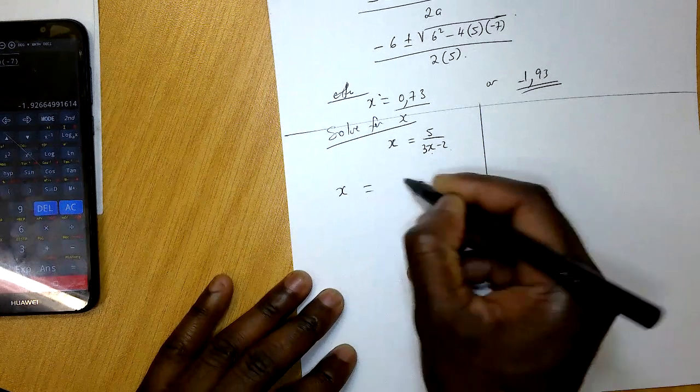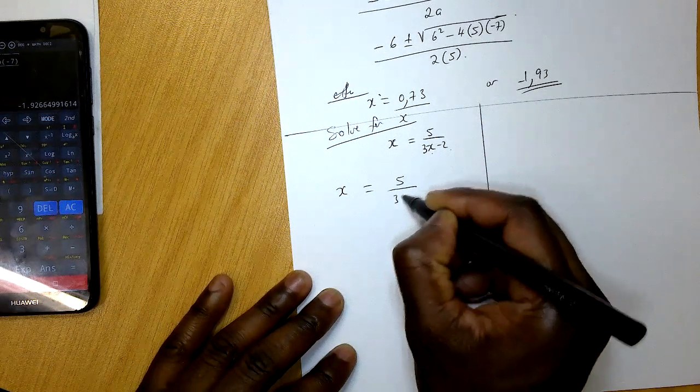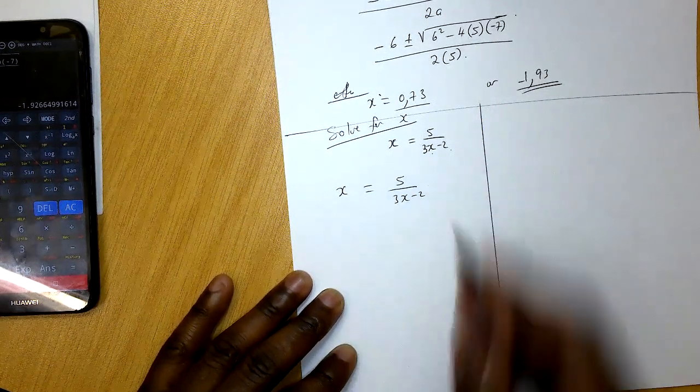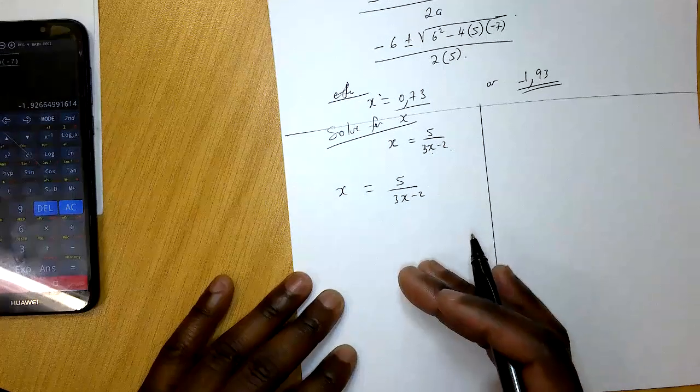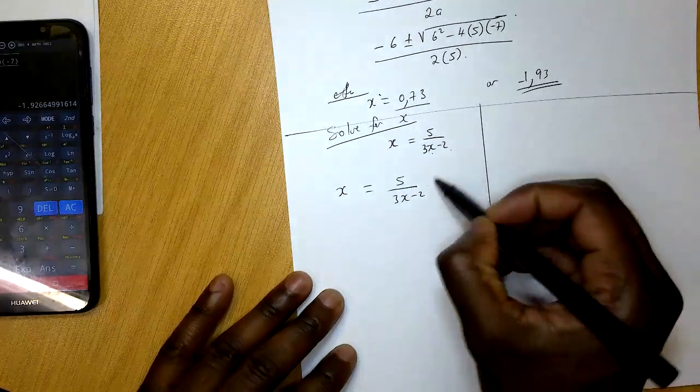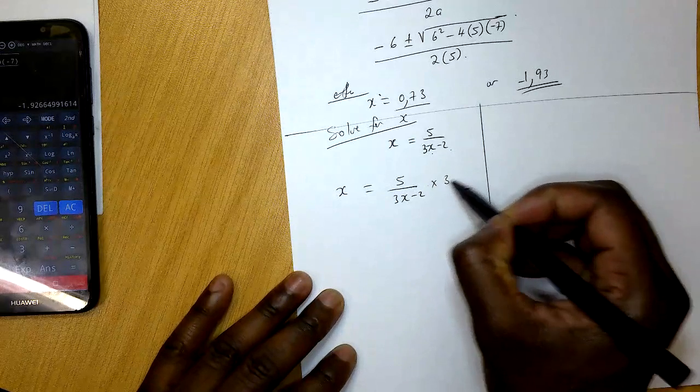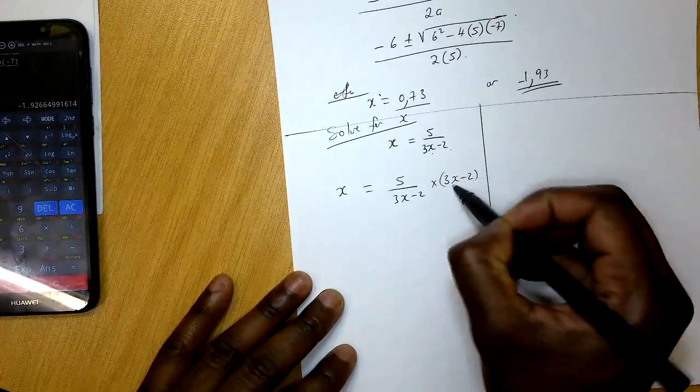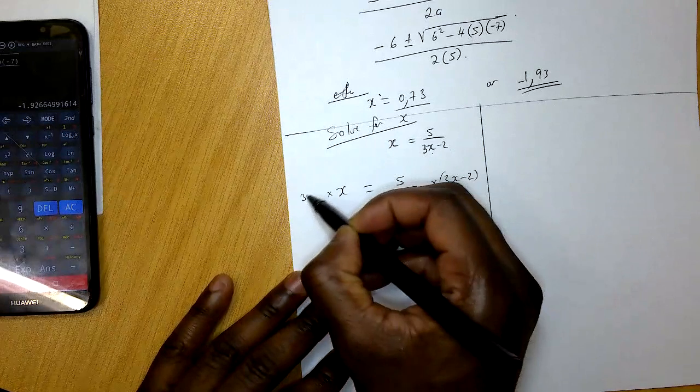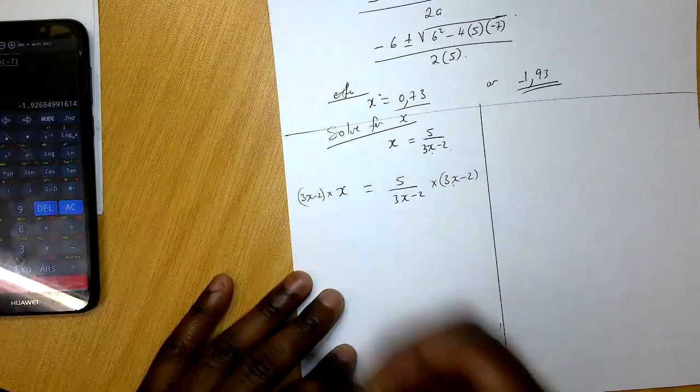X equal to 5 over 3x minus 2. Now you need to get rid of the fraction here. What must you do now? You must multiply both sides by 3x minus 2. Okay, that's what you must do.